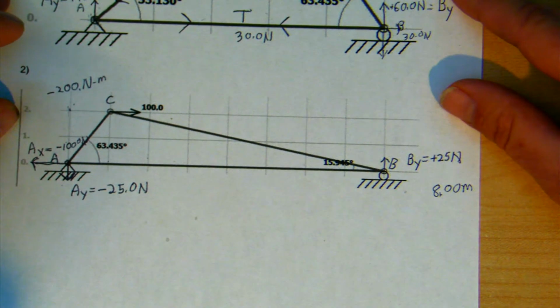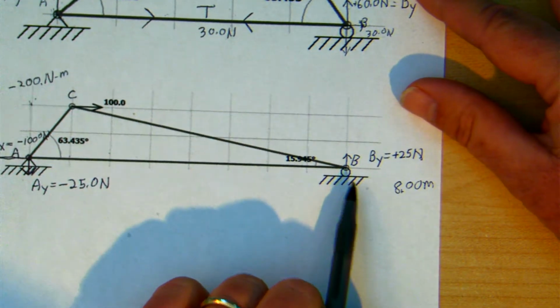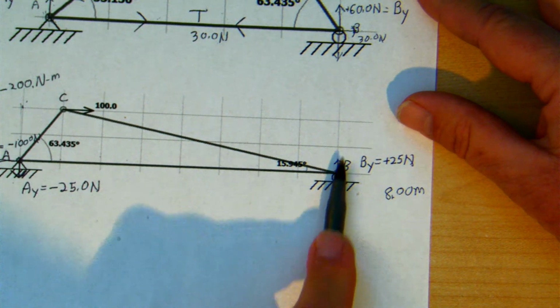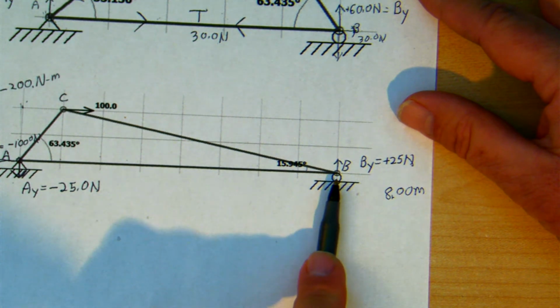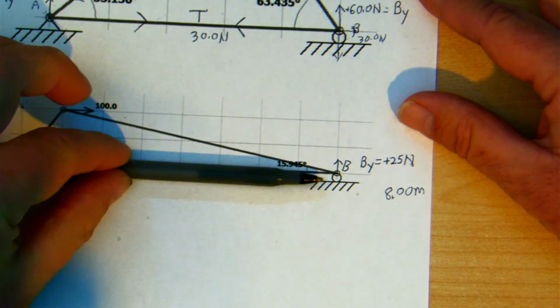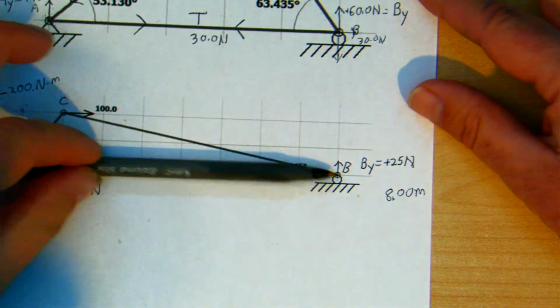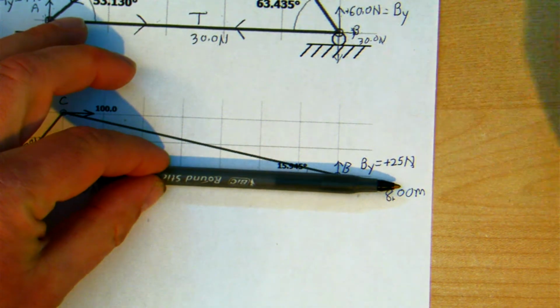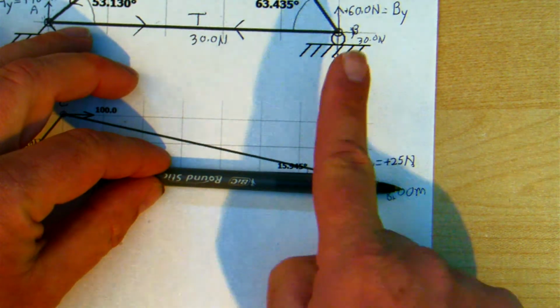My favorite habit is still to start at point B. So what's going on here? I have 25 newtons pushing up through point B. Member AB can't do anything to cancel that because forces in one direction are independent of forces in a perpendicular direction.